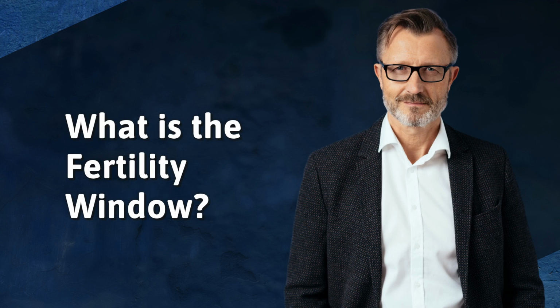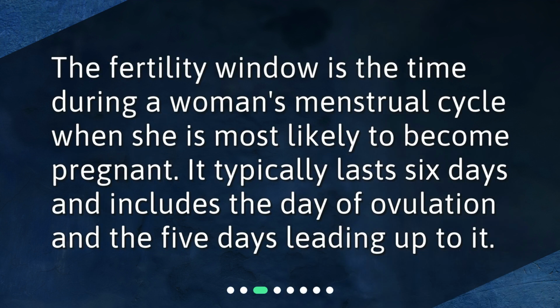What is the fertility window? The fertility window is the time during a woman's menstrual cycle when she is most likely to become pregnant. It typically lasts 6 days and includes the day of ovulation and the 5 days leading up to it.